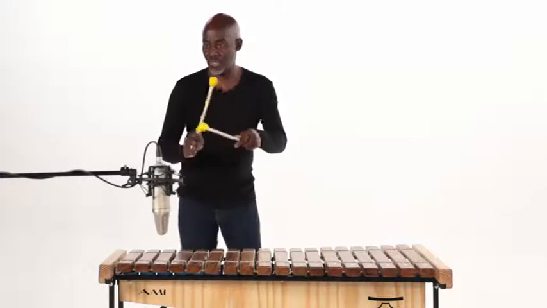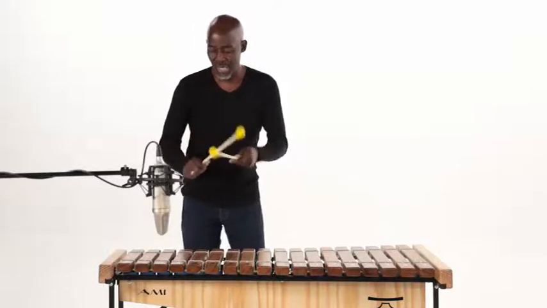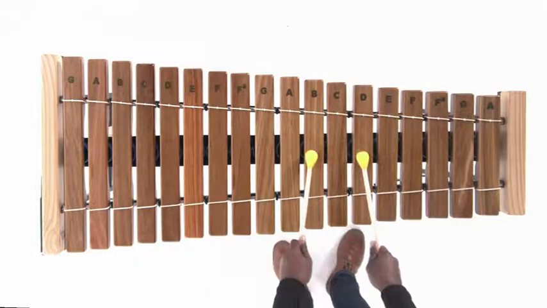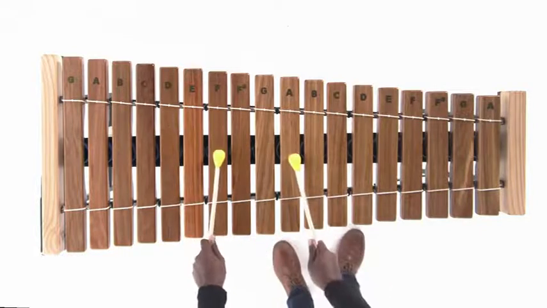1, 2, 3, 1, 2, 3, 1, 2, 3, 1, 2, 3, 1, 2, 3. And these are the notes that you play: C and E, followed by B and D, A, C, and then you end with F, A.